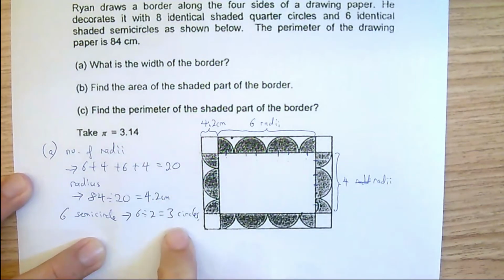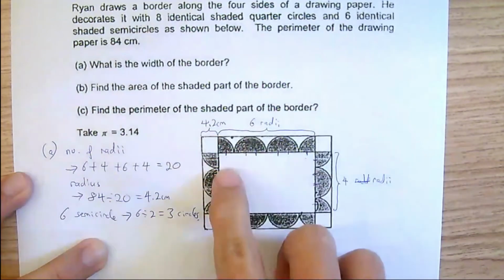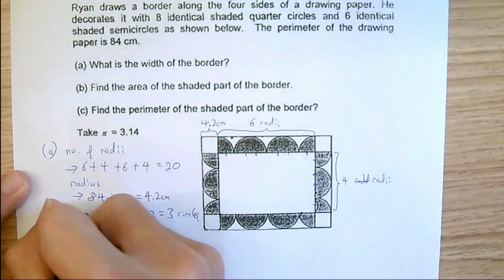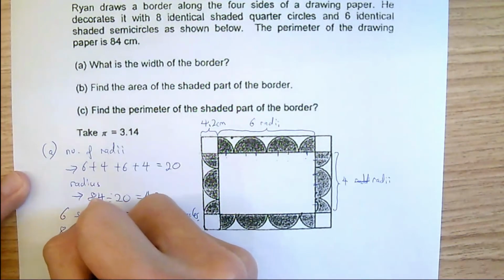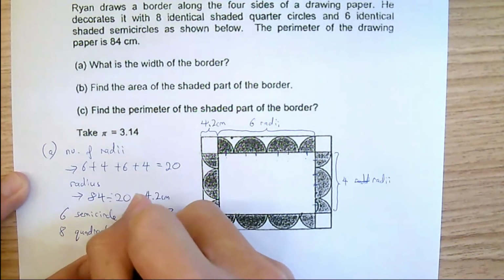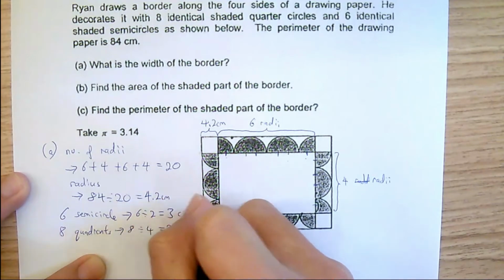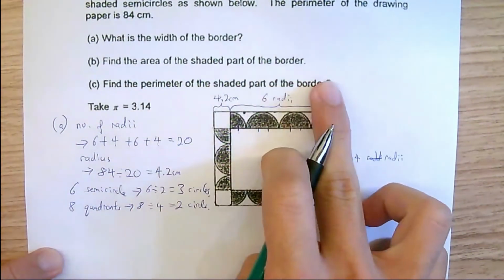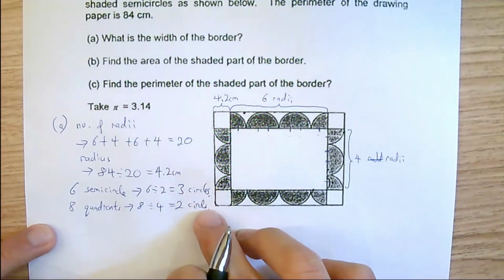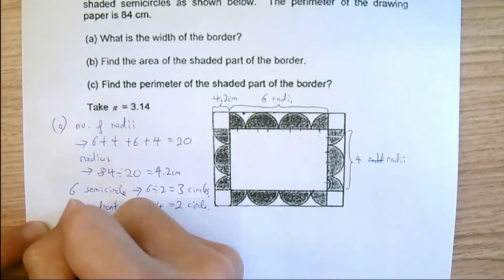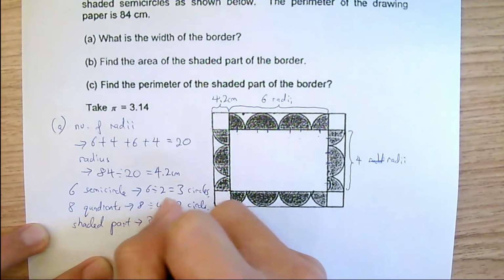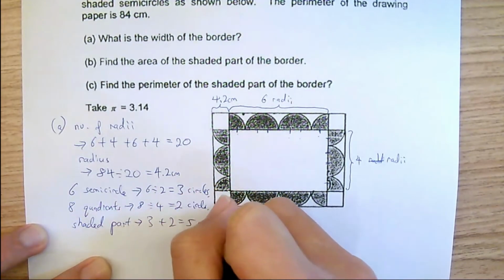Now, let's figure out the quadrants. How many quadrants do we have? We have 8 quadrants, right? 4 quadrants made up 1 circle. So 8 quadrants will be equivalent to 8 divided by 4, giving us 2 circles. Which means that the total shaded part of the border is made up of 3 circles plus 2 circles. So I'm going to put here shaded part, arrow, 3 plus 2 equals 5 circles.